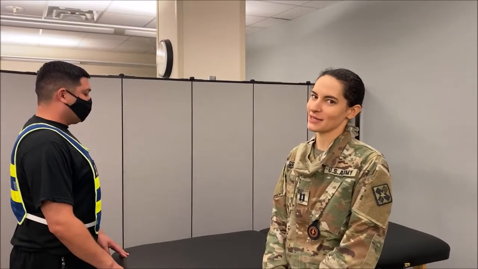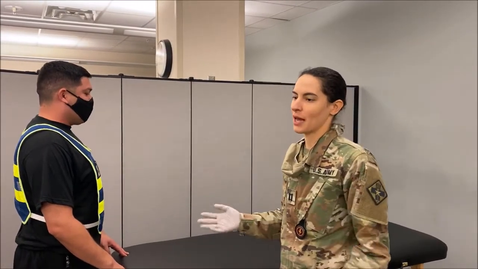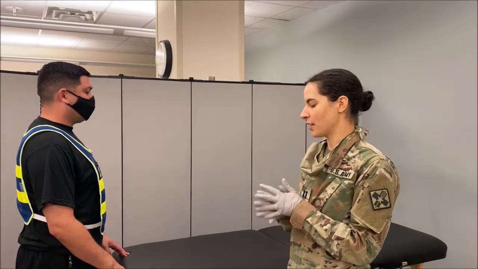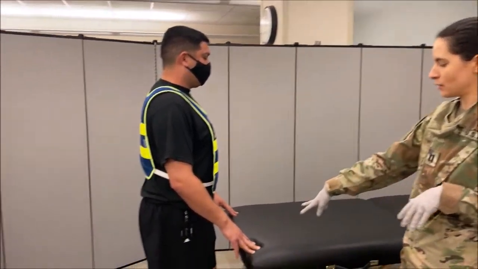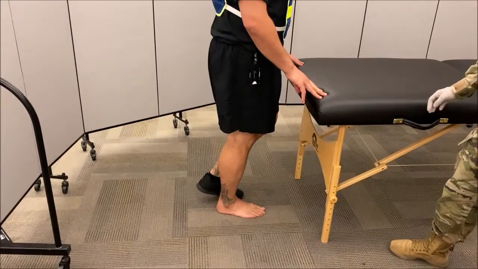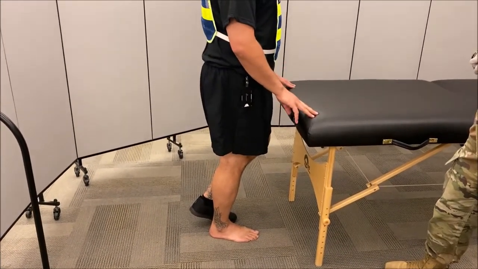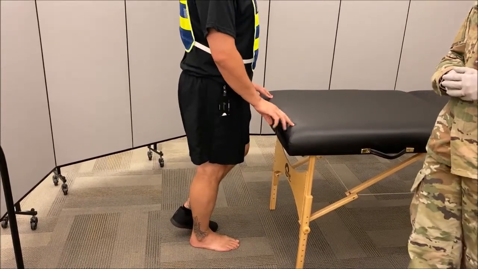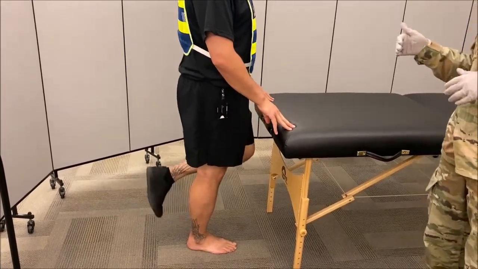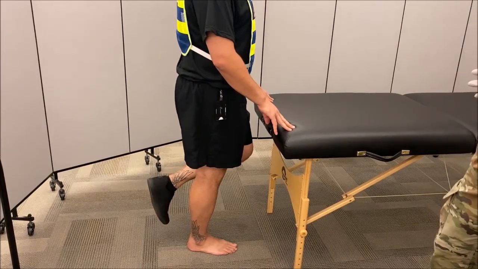So for manual muscle testing for plantar flexion, again, for testing grades 3 to 5, you're gonna have your patient standing. You're gonna have them shift all their weight. Again, they can use the table for balance. So again, just fingertips on the table there. They shouldn't be putting a lot of their weight on it. Yeah, exactly.